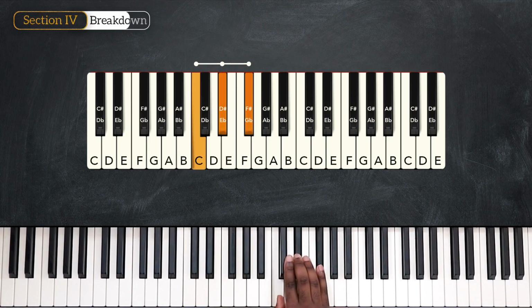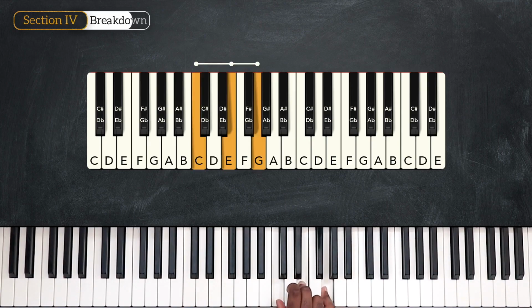And finally, to create the augmented chord, we play the notes from your major chord, C major, C, E, and G. And from this one, you're going to take up the fifth by one half step. So, for C augmented, we have C, E, and G sharp.